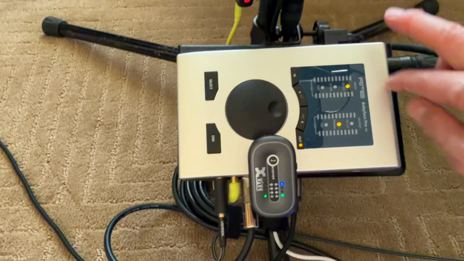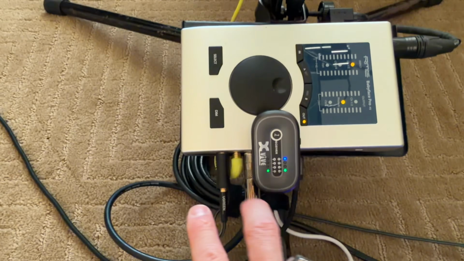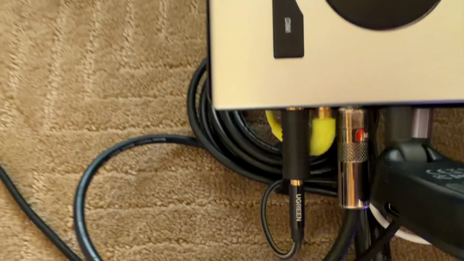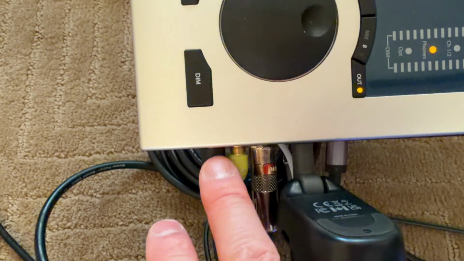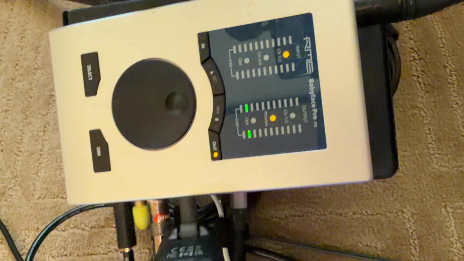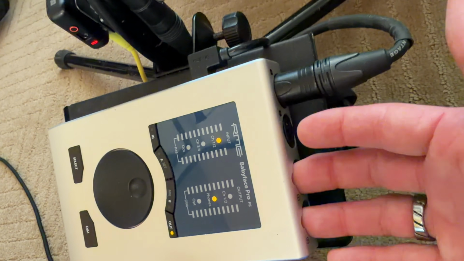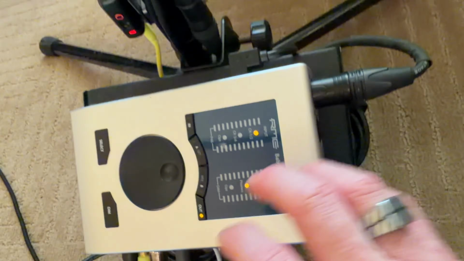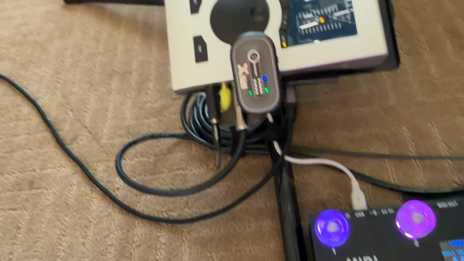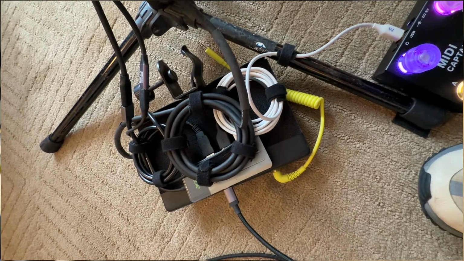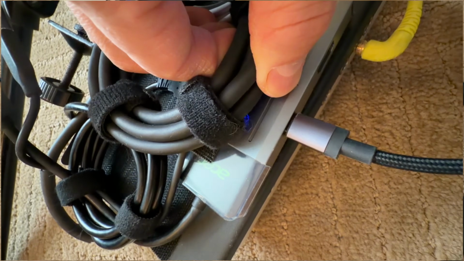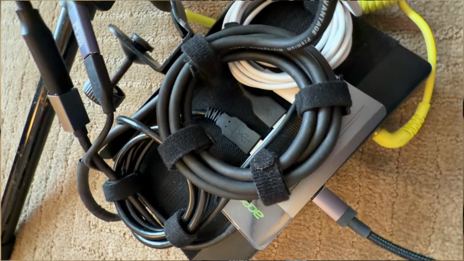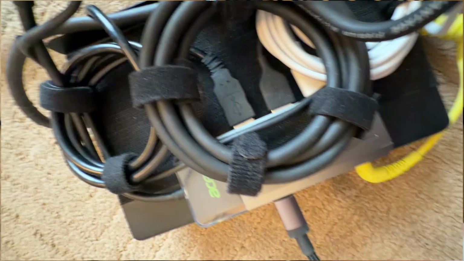Has 4 inputs, so 2 microphone inputs, 2 quarter-inch instrument inputs, and then also has some headphone outputs, and then it has some XLR outputs also. Very cool. Underneath, this is a USB-C hub that connects all of my MIDI controllers to the iPad along with the interface.